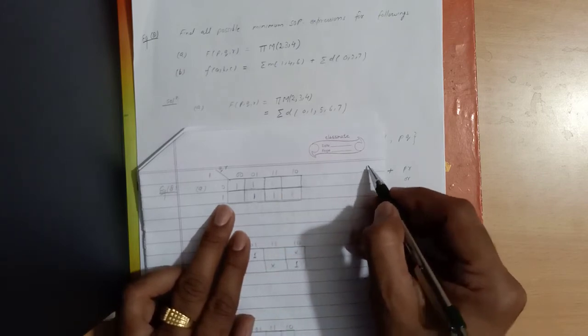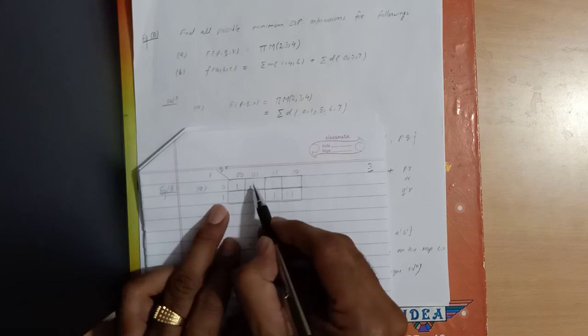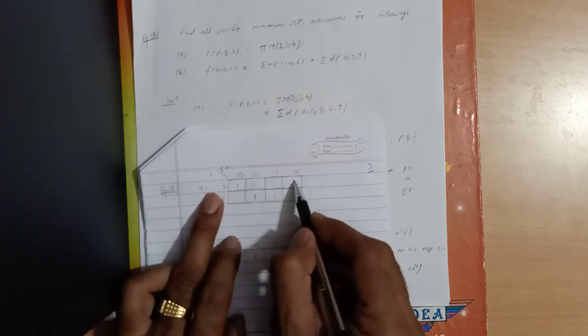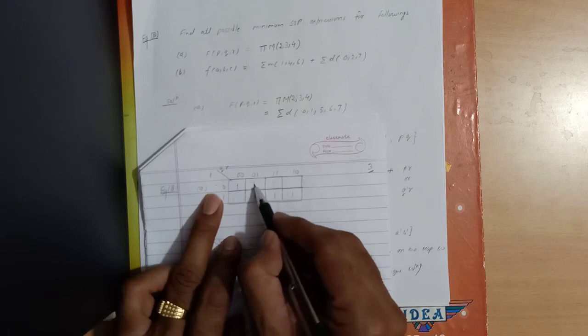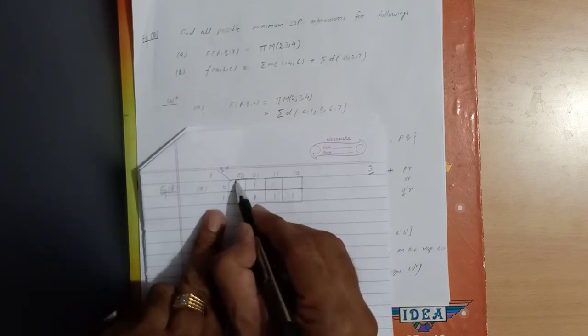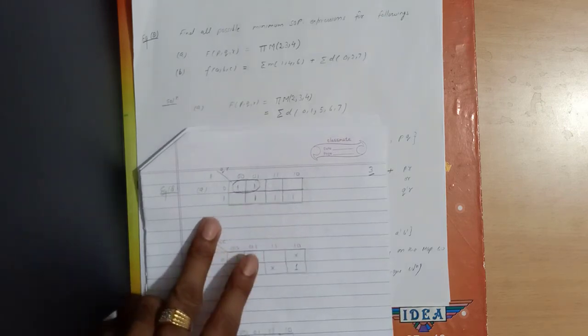So for any square, what will be the maximum number of neighbors? It will be 3. So for this one, this and this, here this means there. So this is the neighbor. Okay, so this is the only neighbor. It can be easily covered by this. So this term is an essential prime implicant.